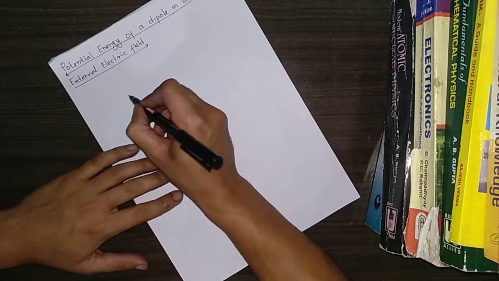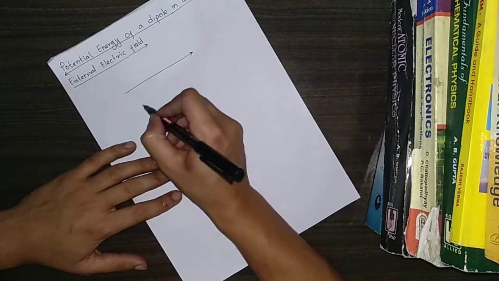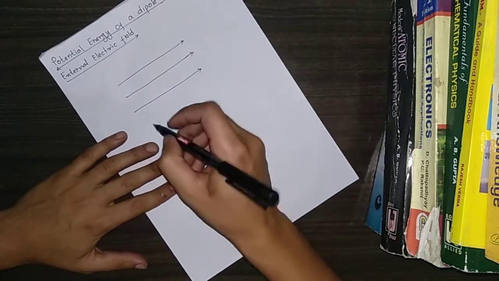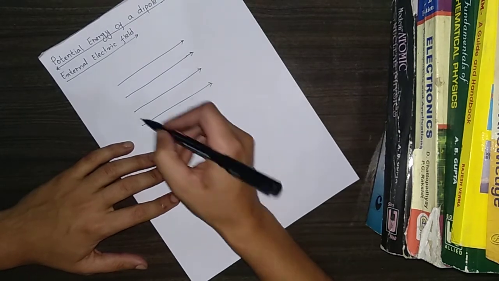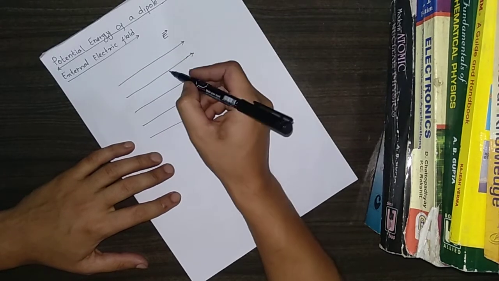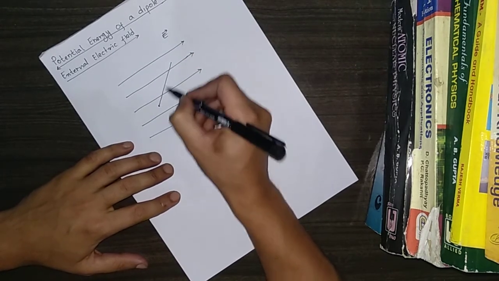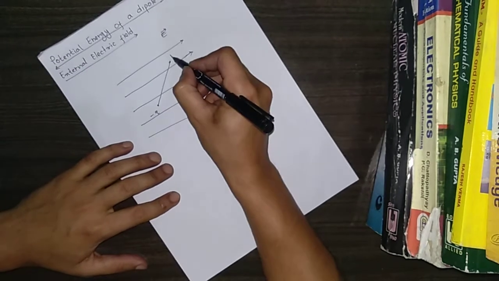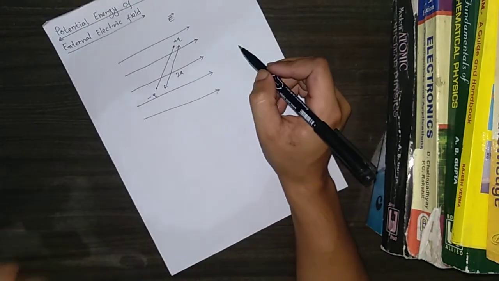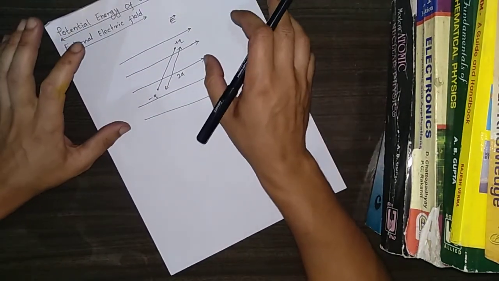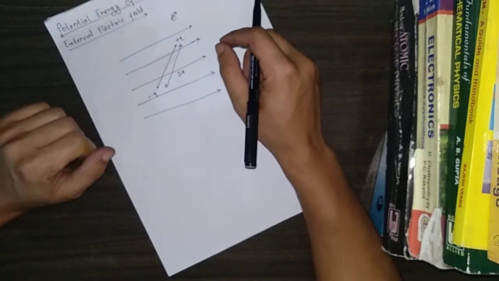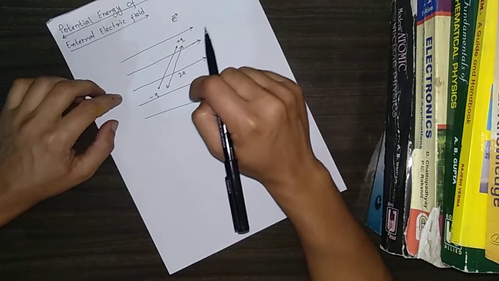Okay, let us draw electric field lines directed towards this direction. So this is our uniform electric field. And let us take there is a dipole this way, minus q, plus q, separated by a 2a distance. All we want here is to calculate the value of the potential energy of this electric dipole in this electric field. So what will be the potential energy of this dipole in this electric field?